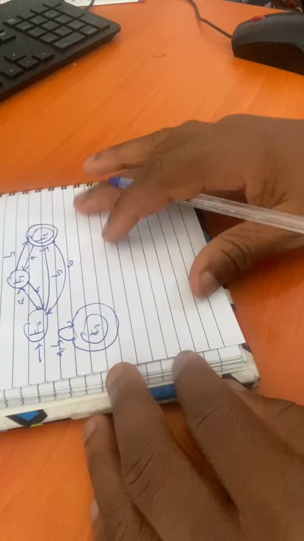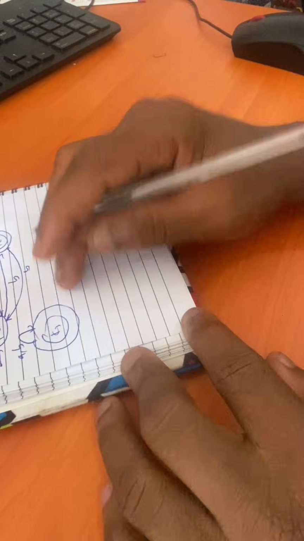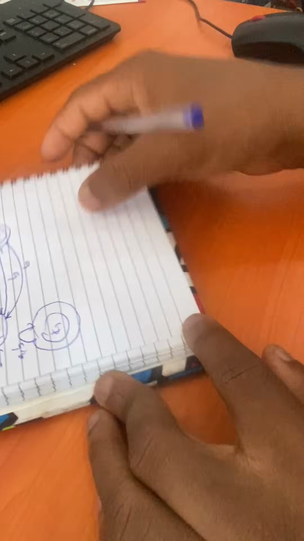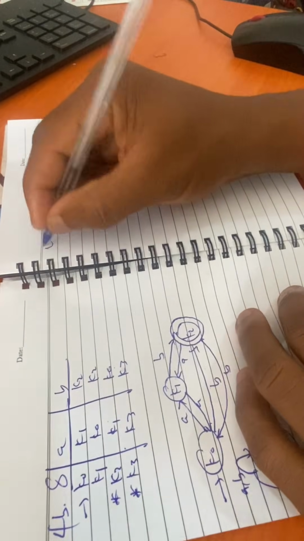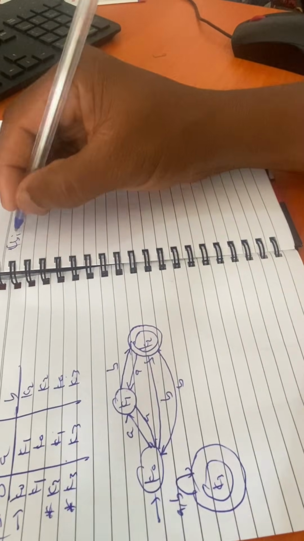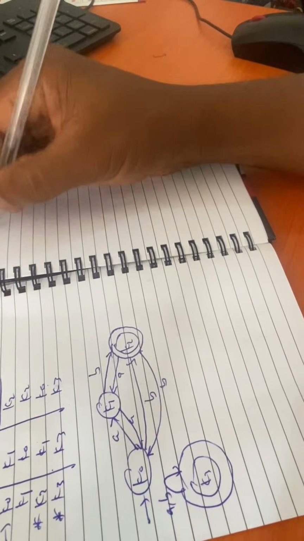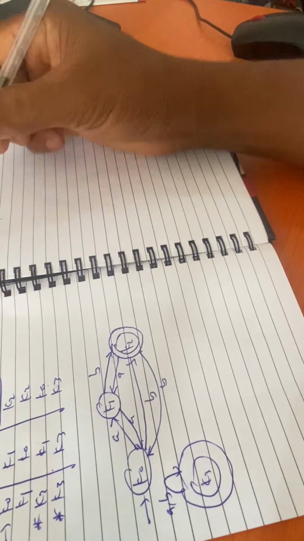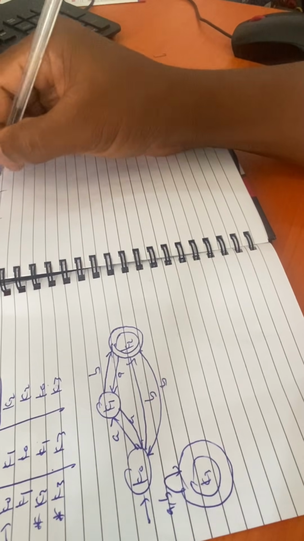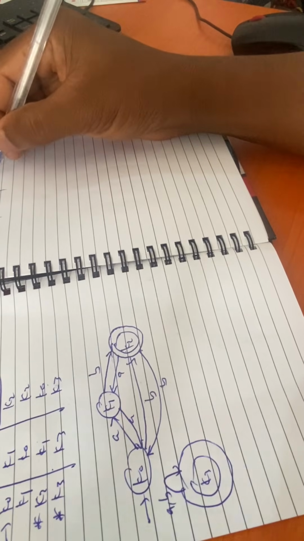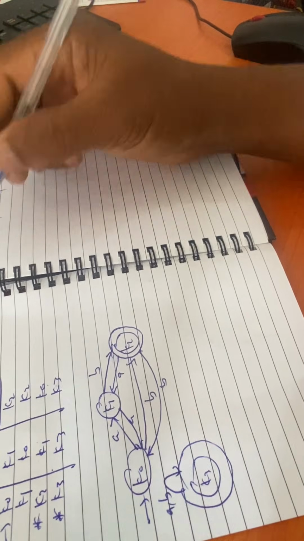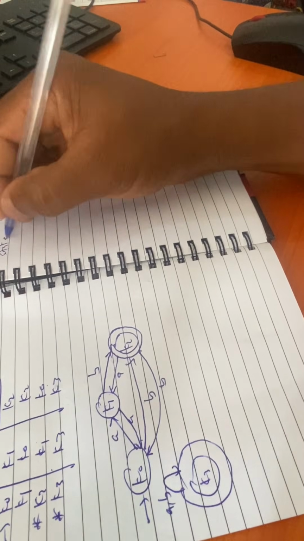Alright, so let's begin. So for B, regular expression by state elimination.